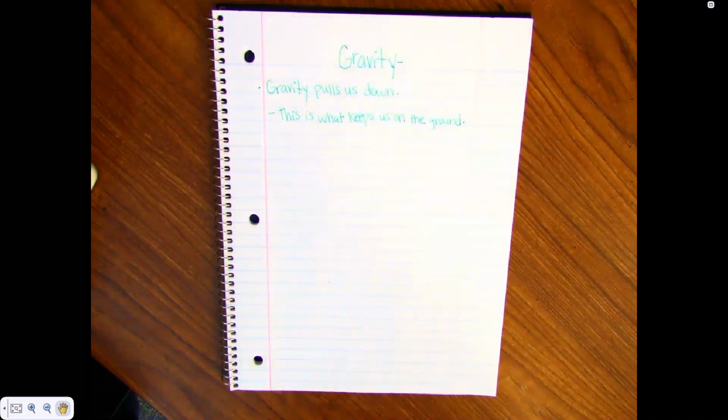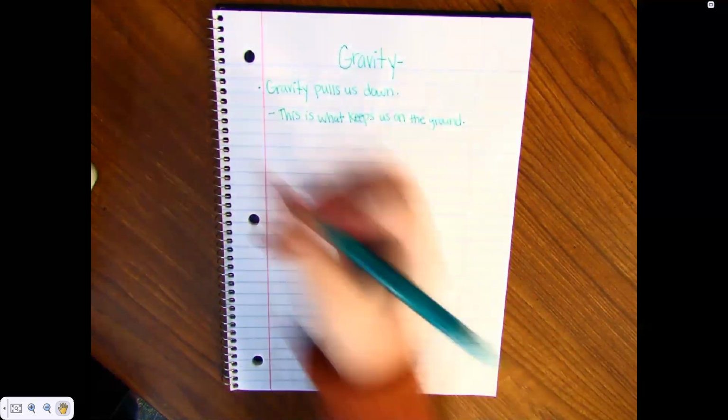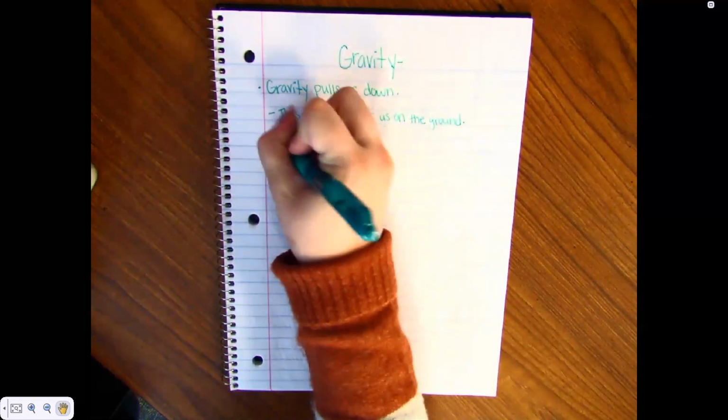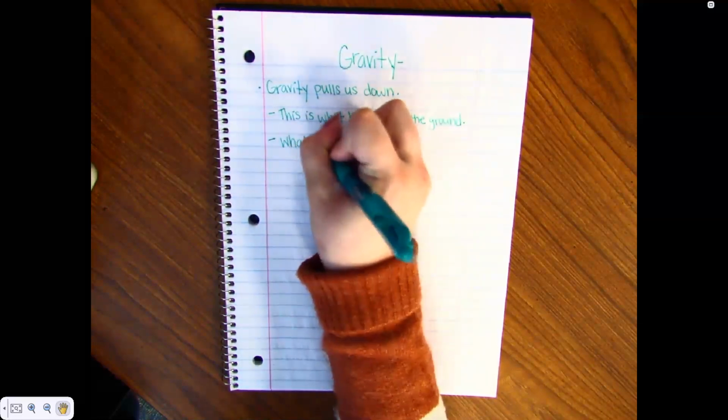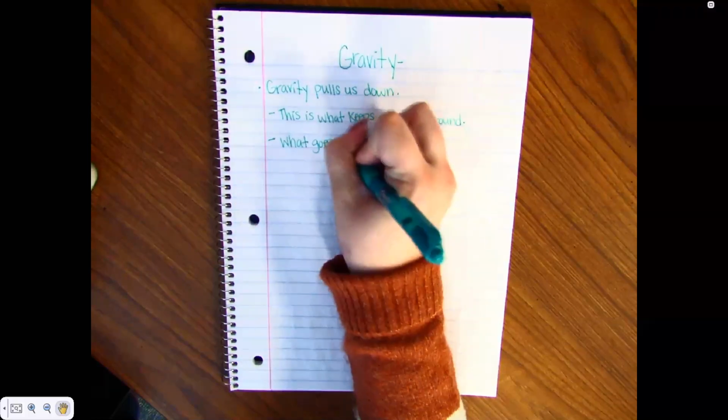Have y'all ever heard the saying, what must go up? Must come down. Good job, Aaron. What goes up must come down. Okay, so we're going to write that too, because that's a great way to remember gravity.